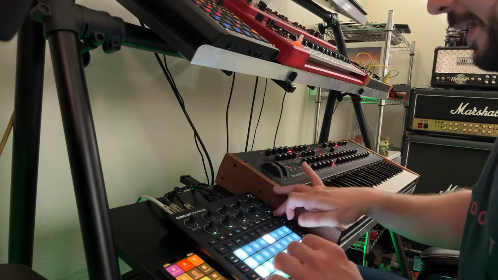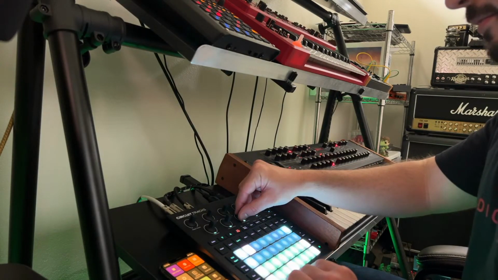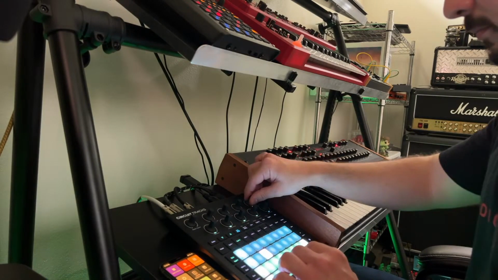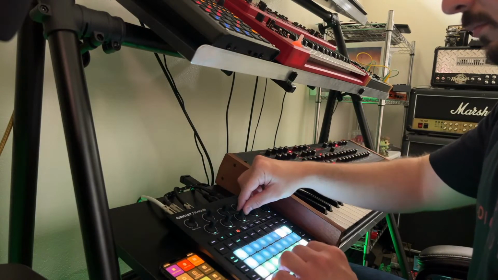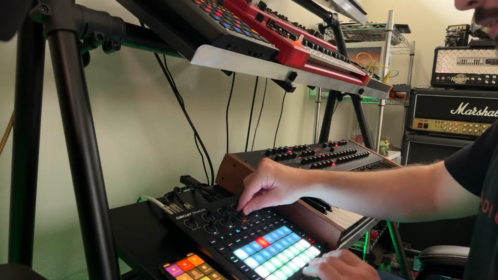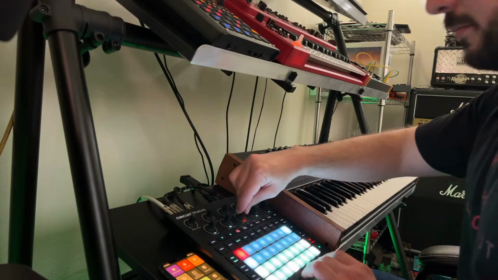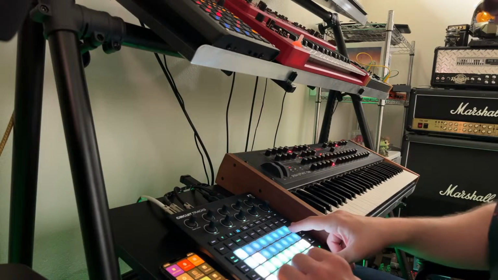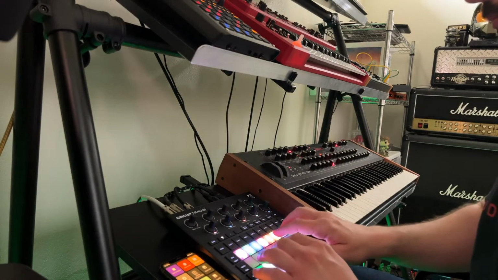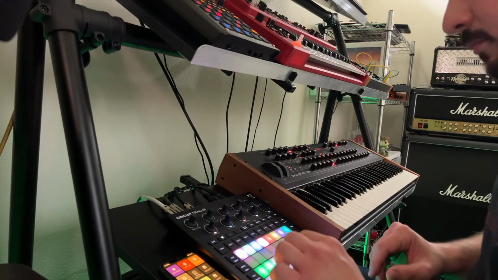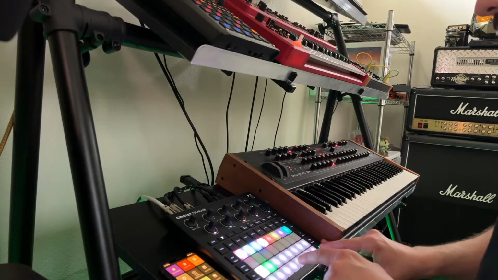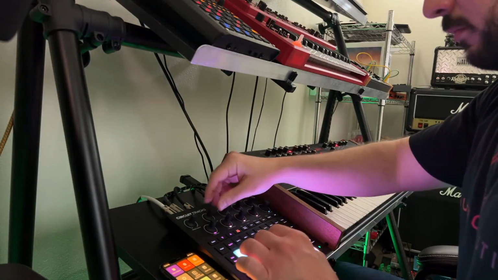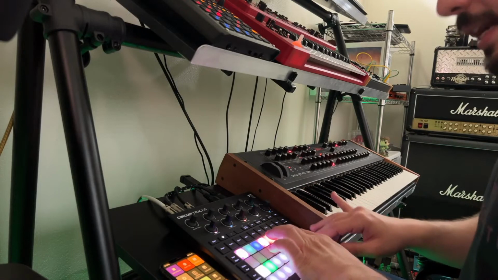Drop the chords an octave. Yeah, that'll work.